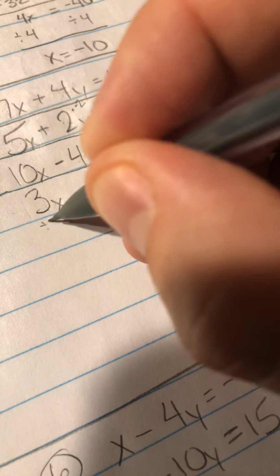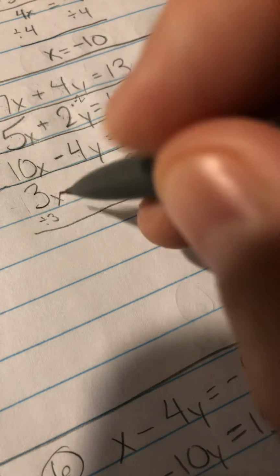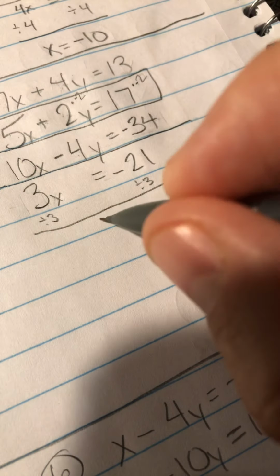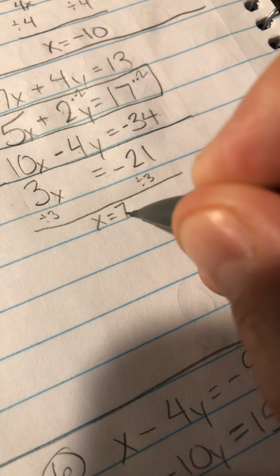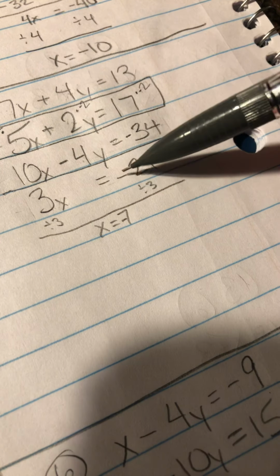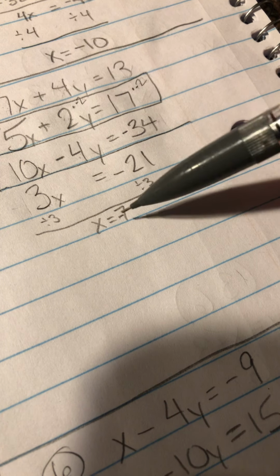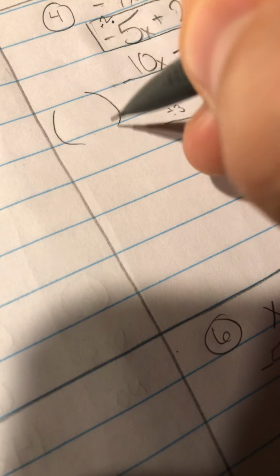Divide by 3 to get rid of the 3 from the x, and then you get x is negative 7. Okay? A negative divided by a positive is a negative, and then, of course, 21 divided by 3 is 7. All right, so there's the first part of your answer. Negative 7.